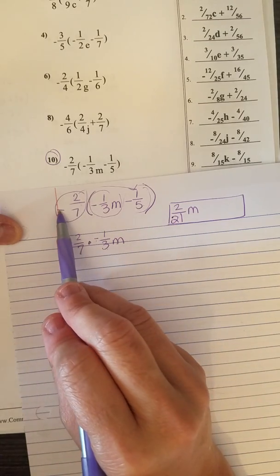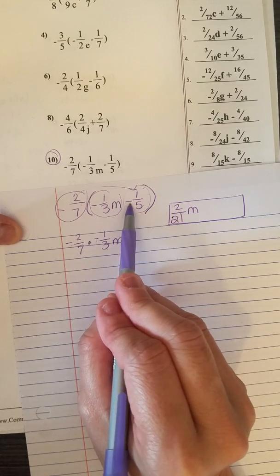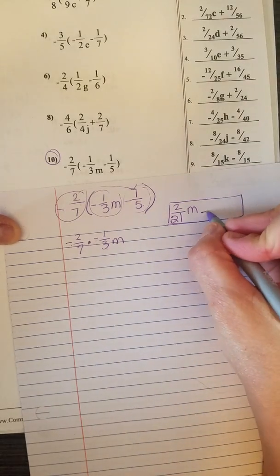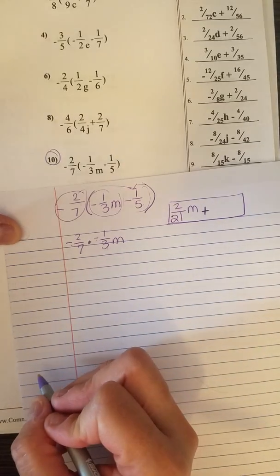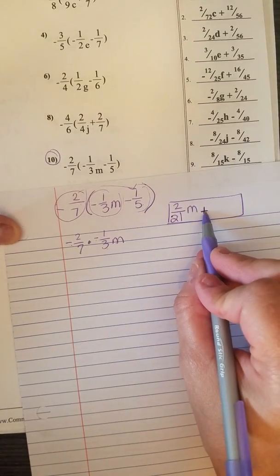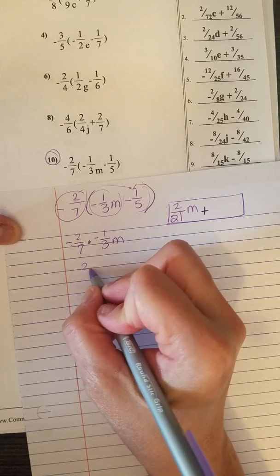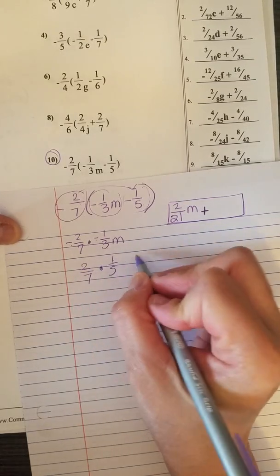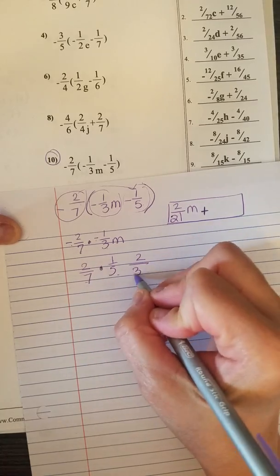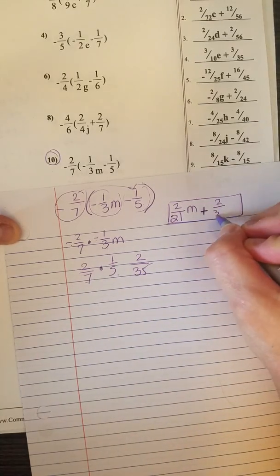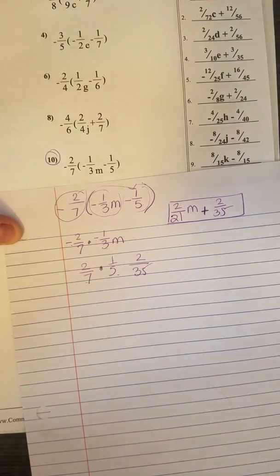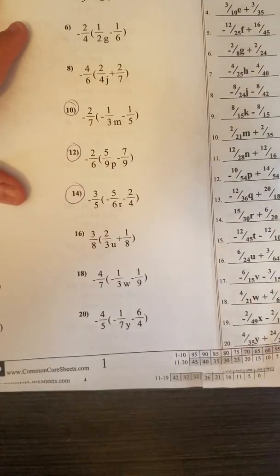Okay, let's look at the other one. A negative times a negative. Well, a negative and a negative is a positive. So I already know that my next one is also going to be positive. So I went ahead and put the sign, and you have 2/7 times 1/5. 2 times 1 is 2. 7 times 5 is 35. So that is your simplified answer. Okay, let's go to number 12.